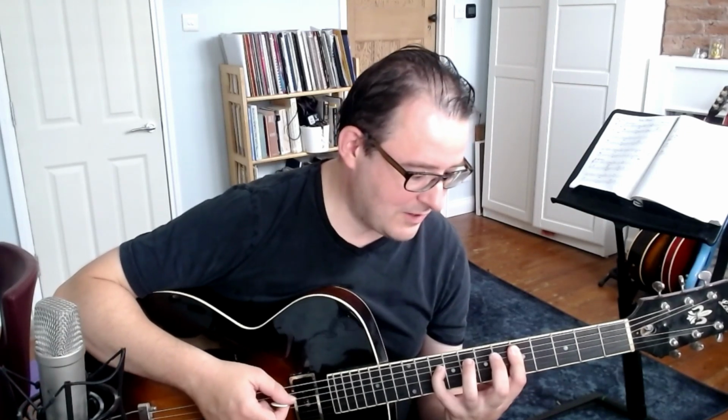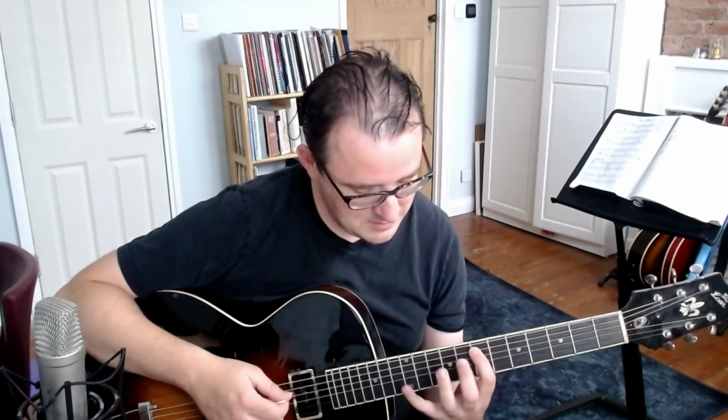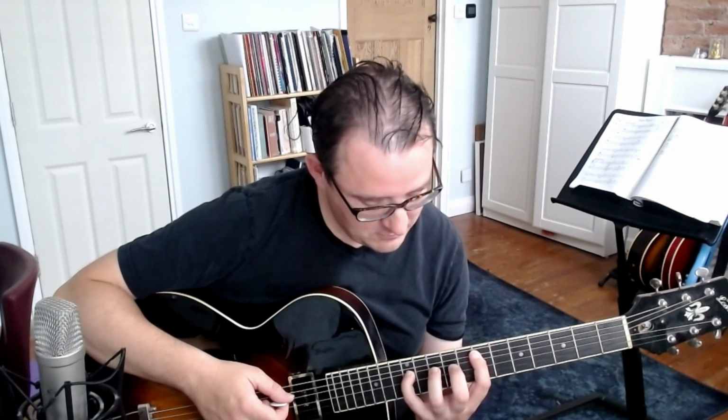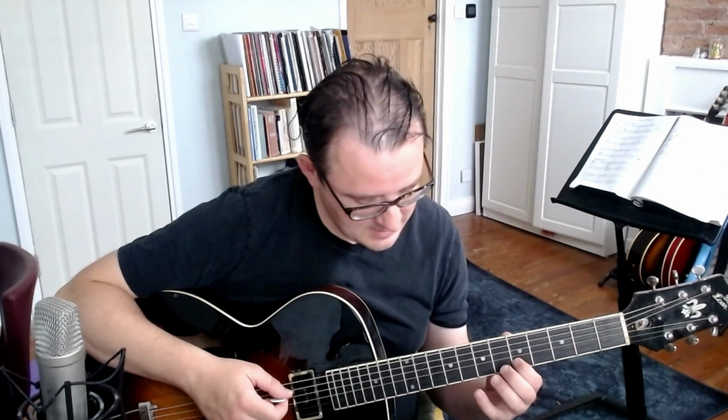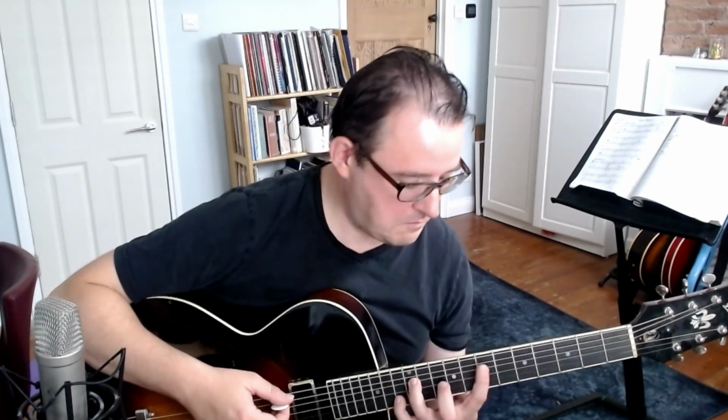And then you're going third, second, and then the third on top is going all the way up to the root, I think. Is that right? Yeah, there's a third there. And we get this. Probably a more sensible way to finger that. So I hope that helps you with your fretboard explorations. Very simple idea. Obviously takes a lot of practice to get under your finger brains, or whatever they are.